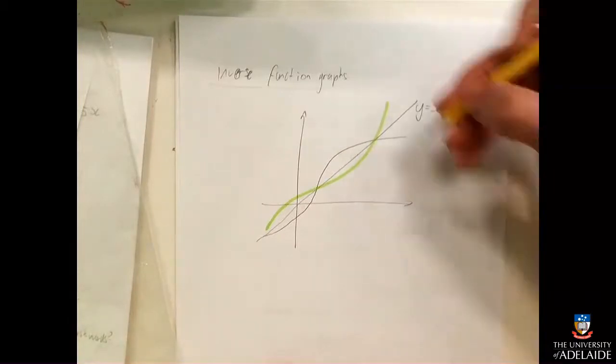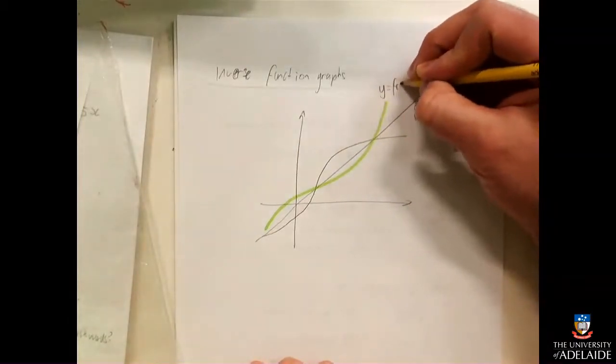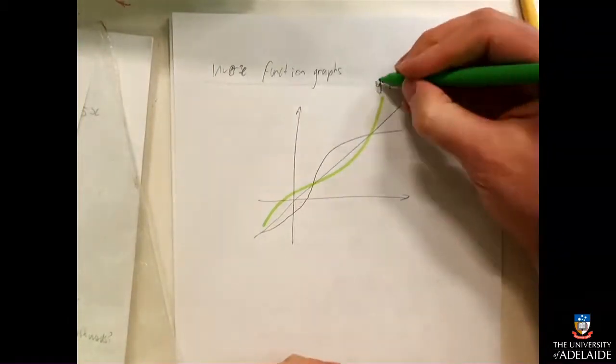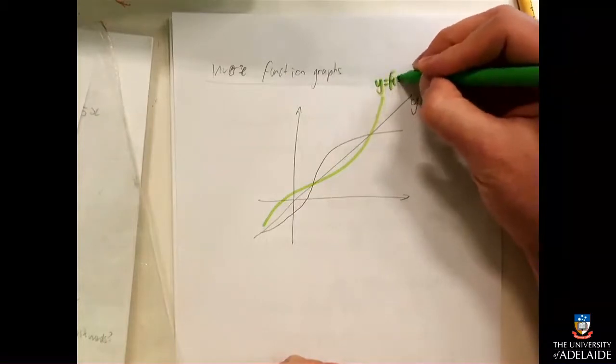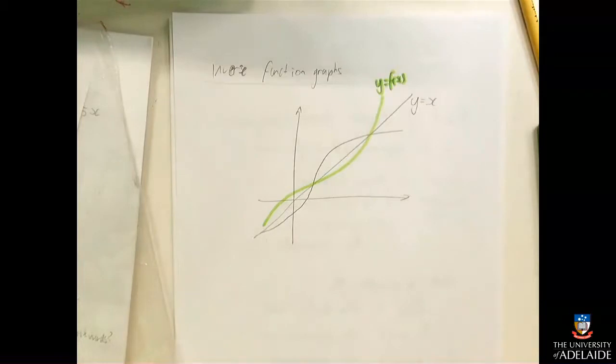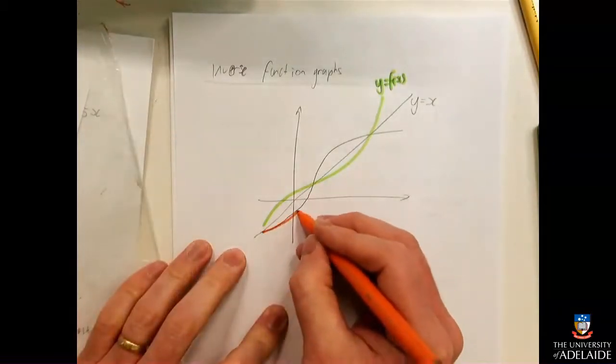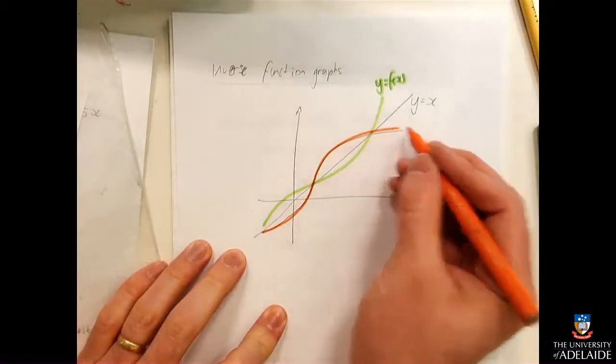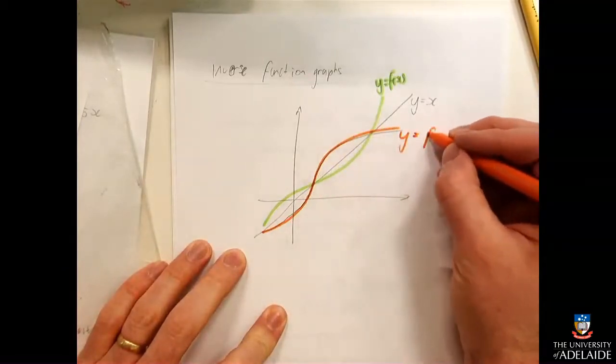So the green line was y equals f of x, and the orange line is y equals f inverse of x.